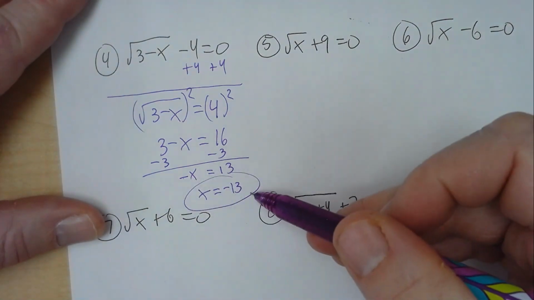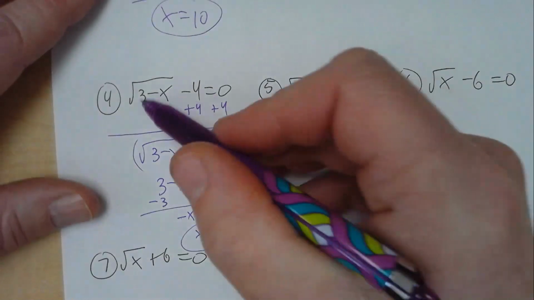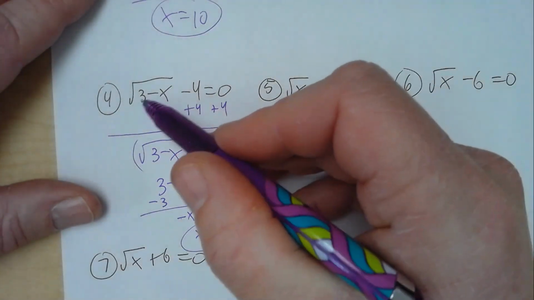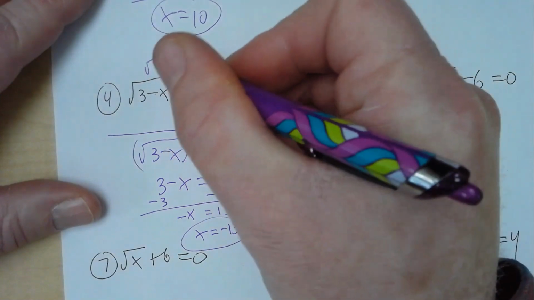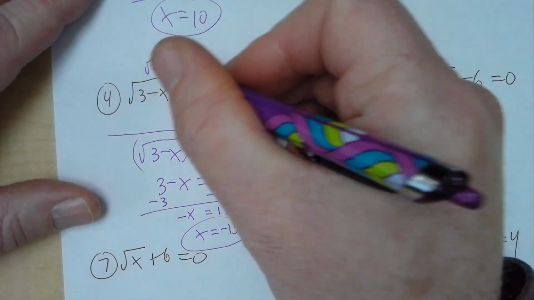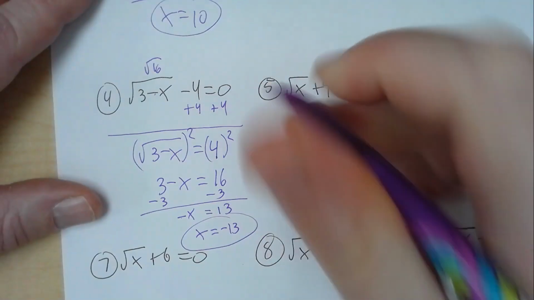So we need to check to make sure that this works. So we put negative 13 in there, so it'd be 3 minus a negative 13, which would turn it into the square root of 16. The square root of 16 is 4, minus 4 is 0, so that one works.